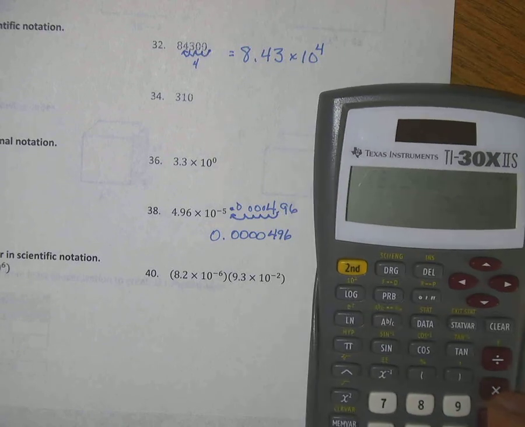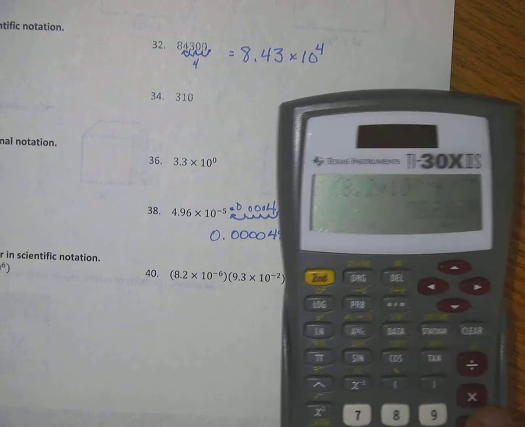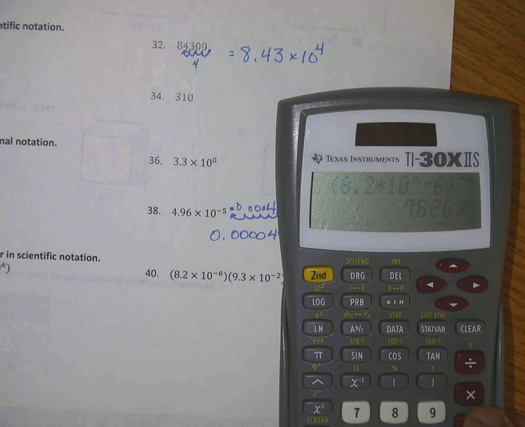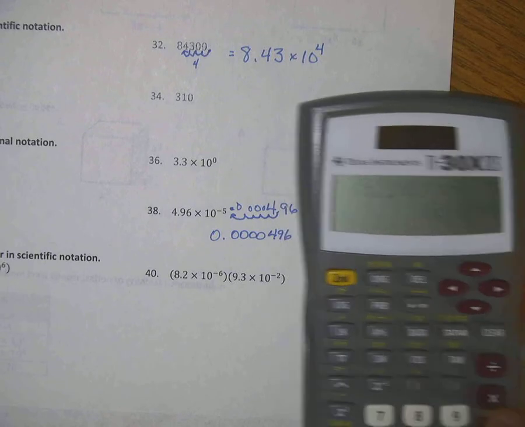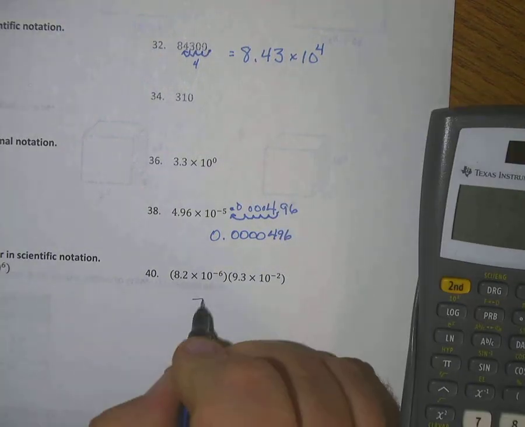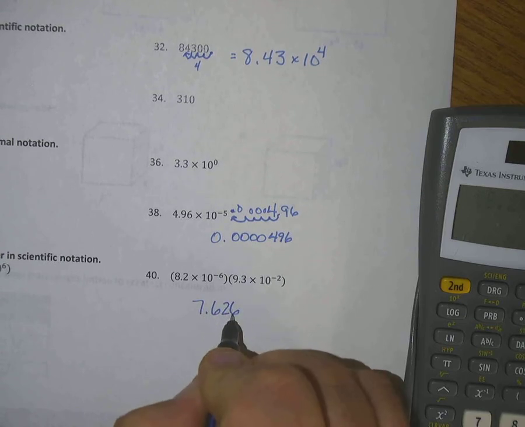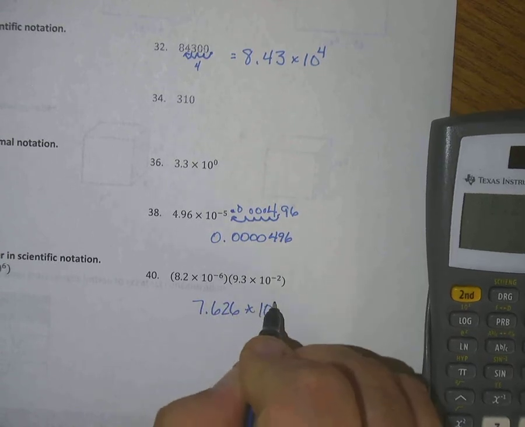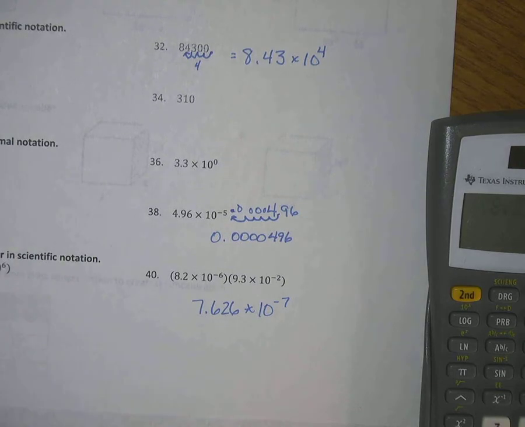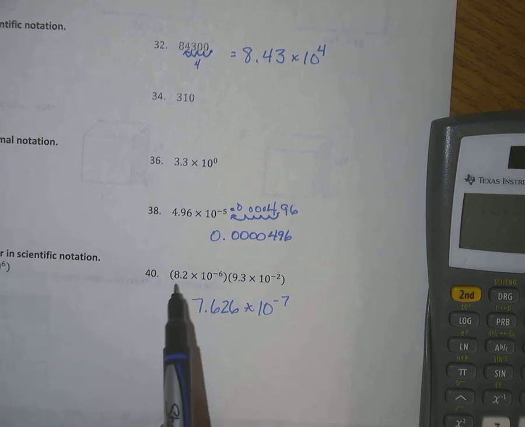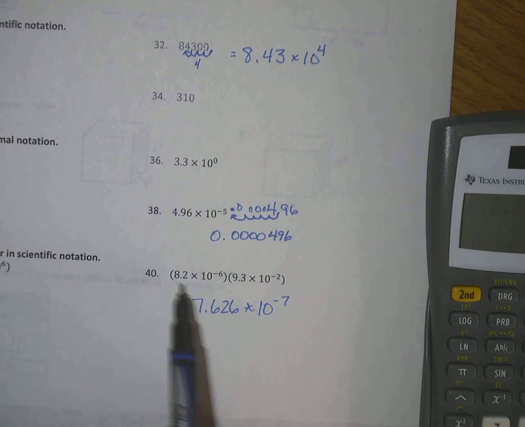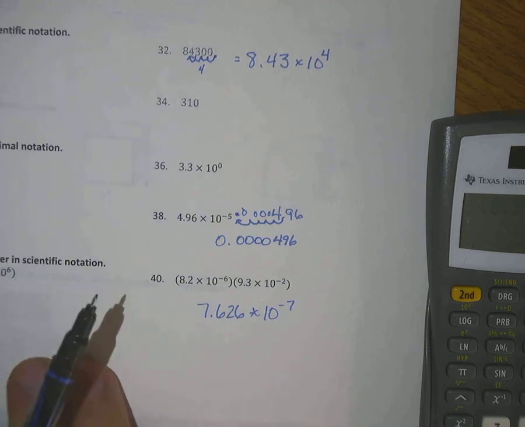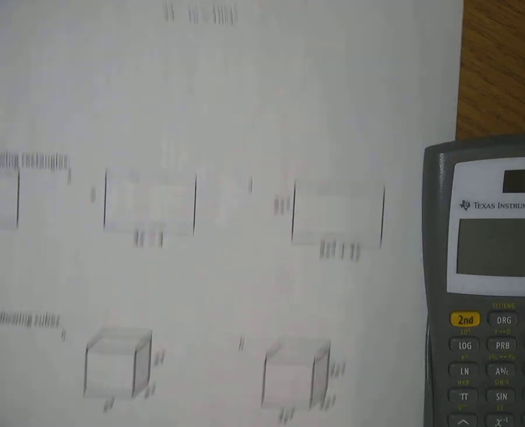And I'm left with 7.626 times 10 to the negative 7th. So we get 7.626 times 10 to the negative 7. You could use your properties of exponents if you want to, but there's usually going to be one little issue when you're multiplying the 8 times the 9. You're going to have to move that decimal one more time. Okay? Let's go ahead and look at the next set of problems.